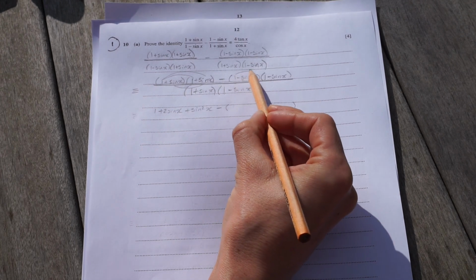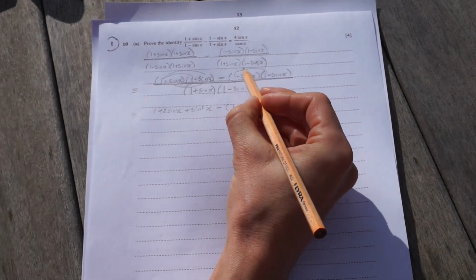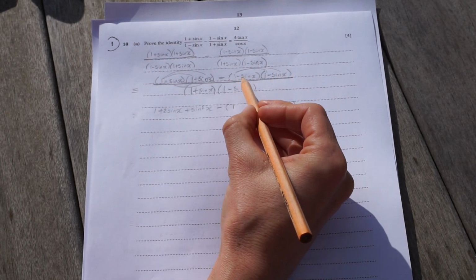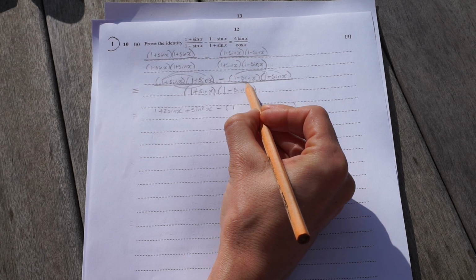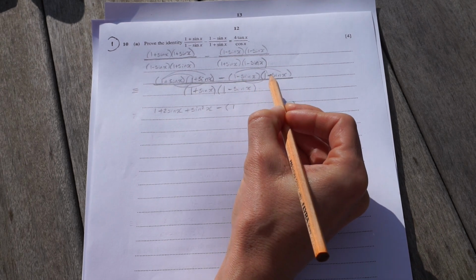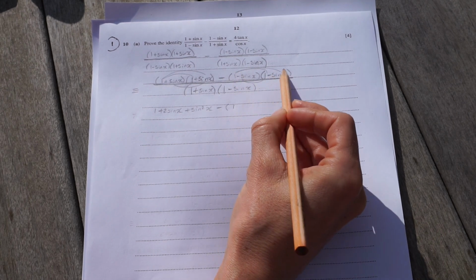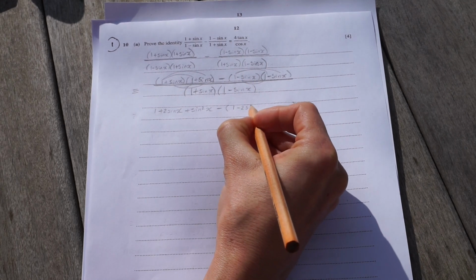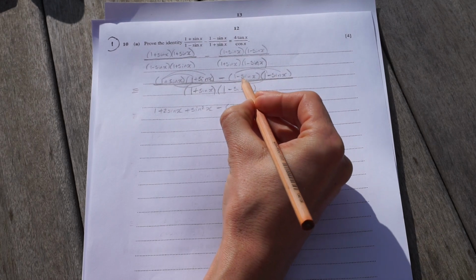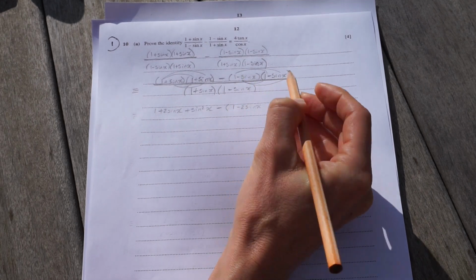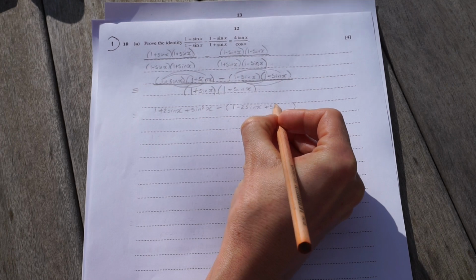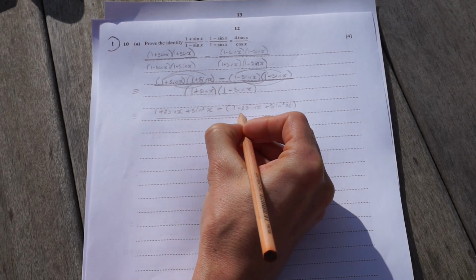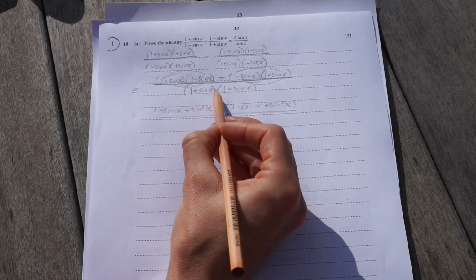So 1 multiplied by 1 is 1. 1 multiplied by negative sine x is negative sine x. And also negative sine x multiplied by 1 is negative sine x again. So negative sine x take away another sine x is negative 2 sine x. And lastly, negative sine x times negative sine x is positive sine squared x. Then I'm also going to expand the brackets underneath.